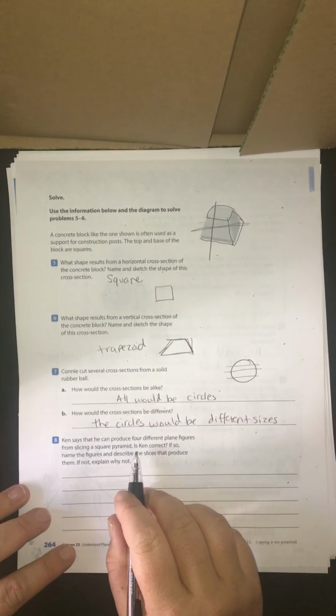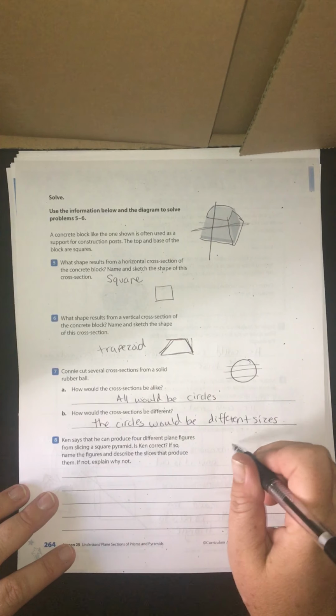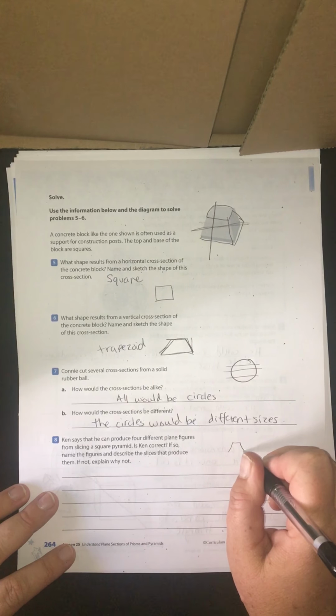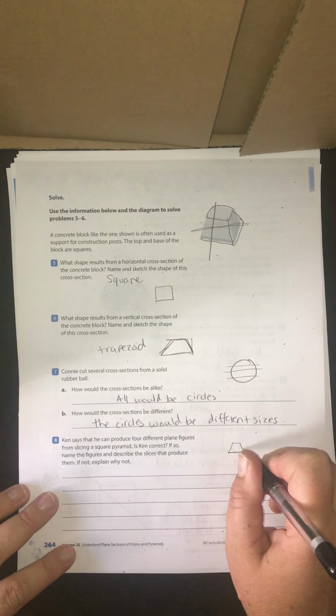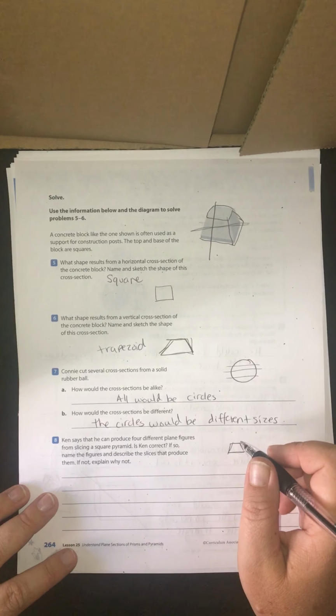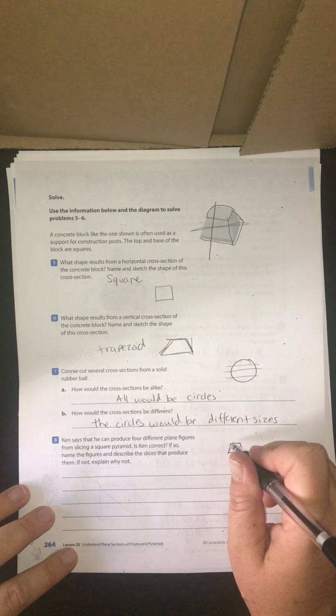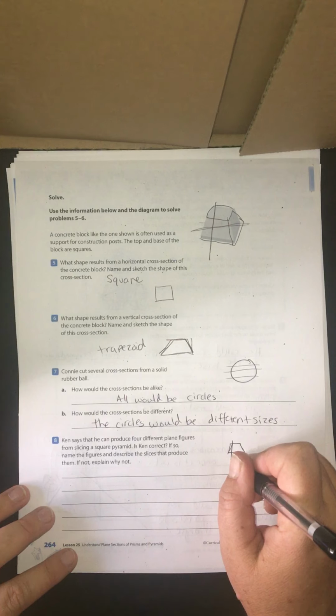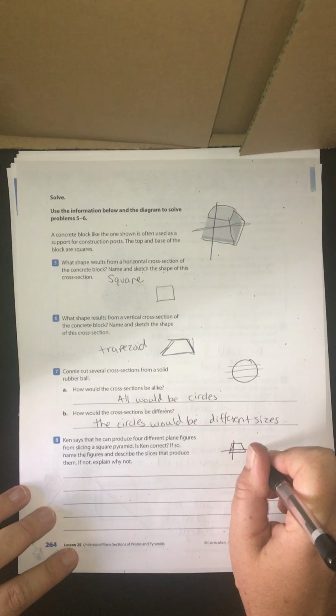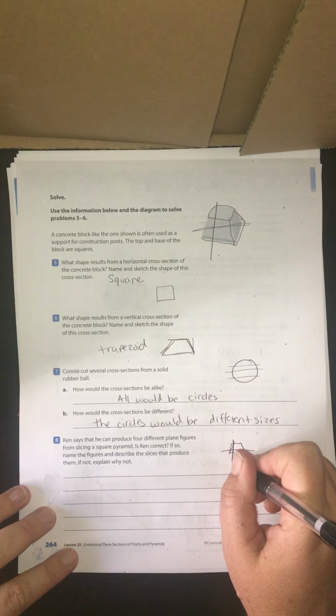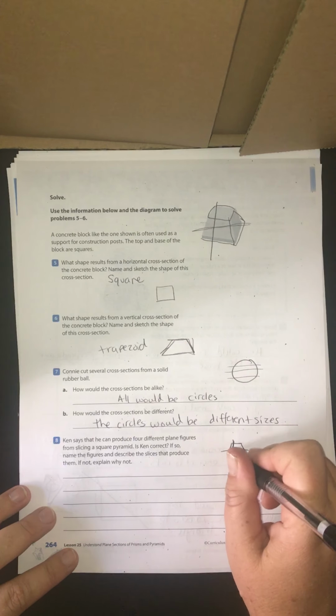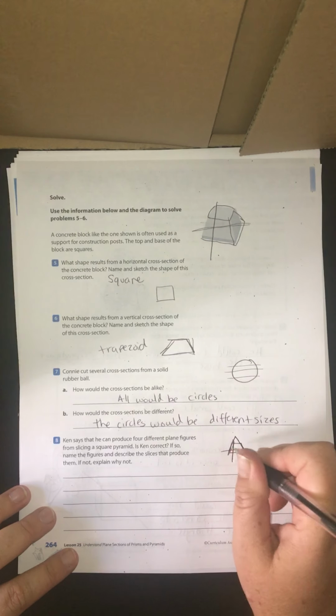Ken says he can produce 4 different plane figures from slicing a square pyramid. All right. I must be talking about a square pyramid like this. If you slice it horizontally, you're going to get a square. Wait, if you slice it this way, you're going to get a square. If you slice it this way, you're going to get a triangle, because it's a pyramid.